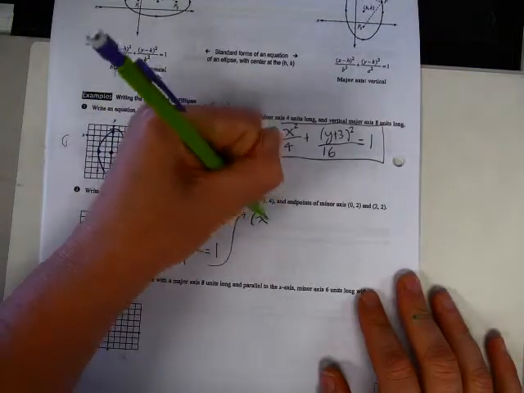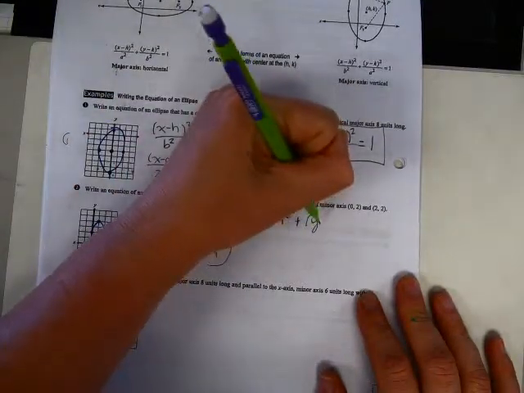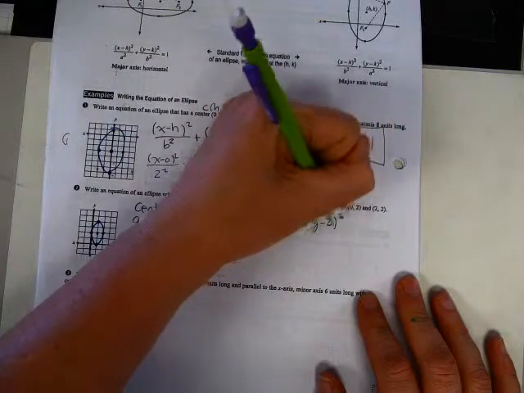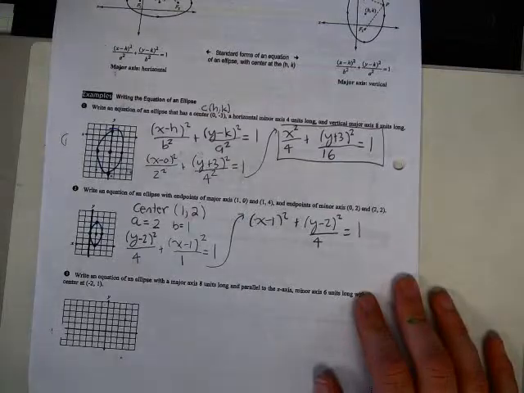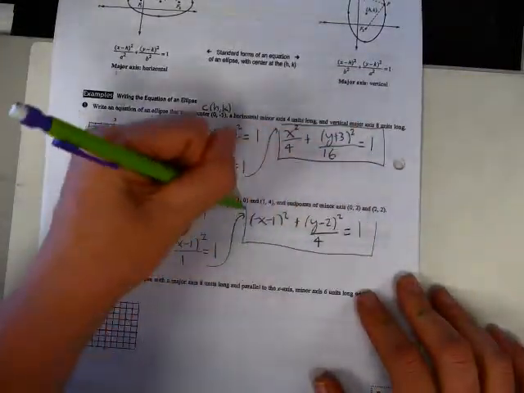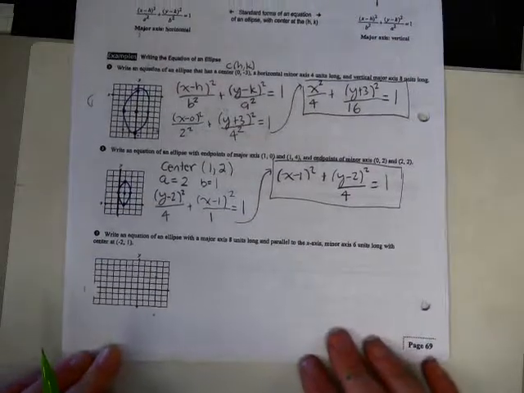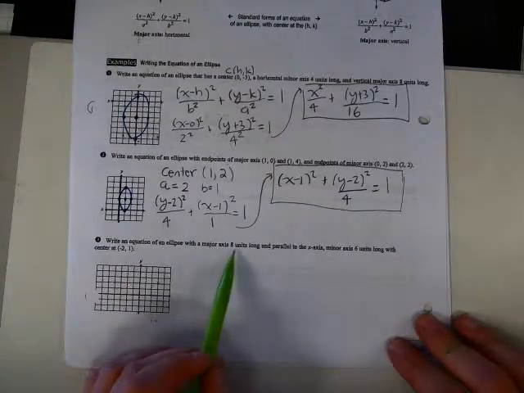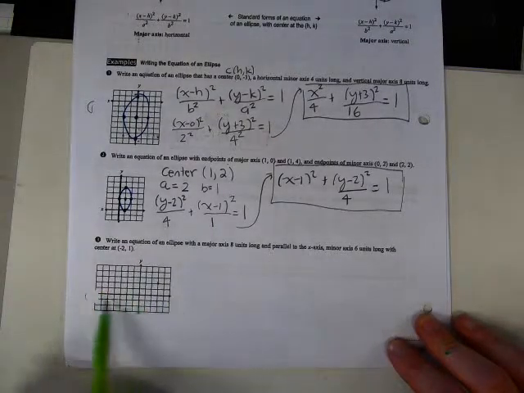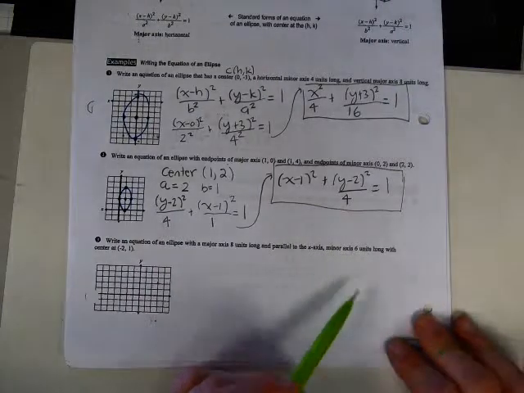Now when I was writing this, I switched my x and y. So when we put it in standard form, it's better to have your x first and then your y. So when I simplify this, I'm going to switch the positions. So x minus 1 over 1, or anything over 1, is itself. So x minus 1 squared over 1, I can just write as x minus 1 squared plus y minus 2 squared over 4 equals 1. There is my equation of this ellipse.